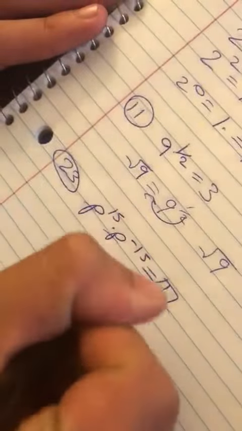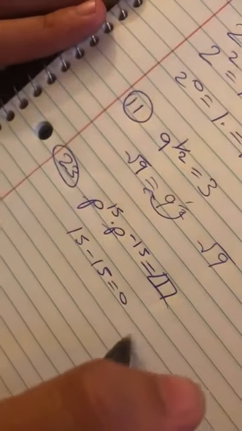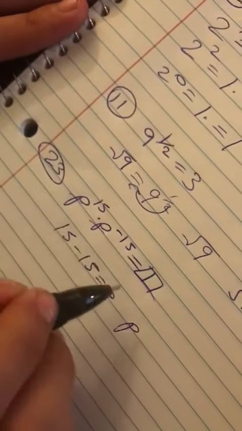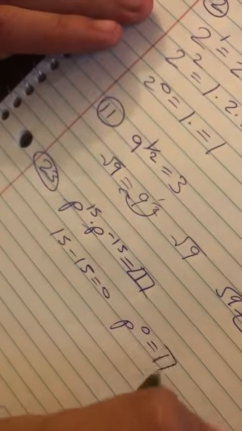So you're going to have 15 minus 15 is 0, right? And because you're multiplying the same bases, it just stays as p. And because you don't have anything else, it's just going to be p to the power of 0, which of course is 1.